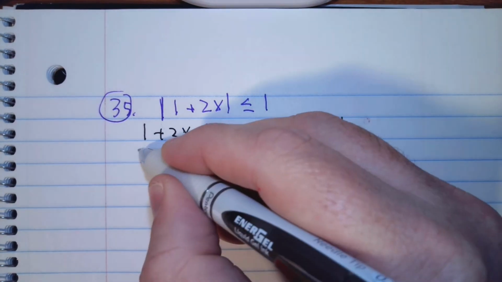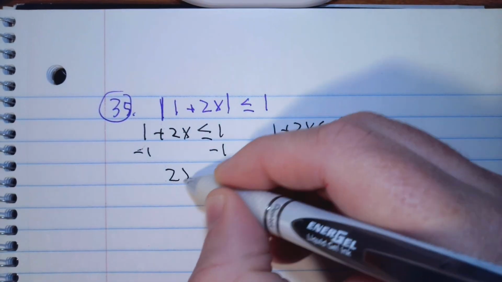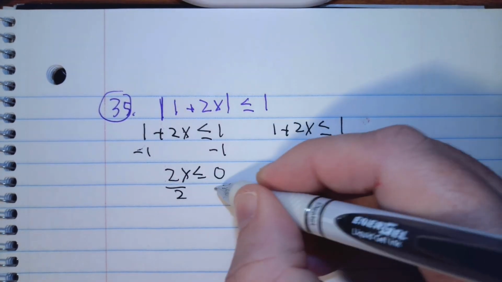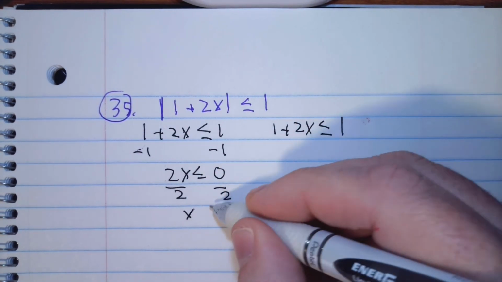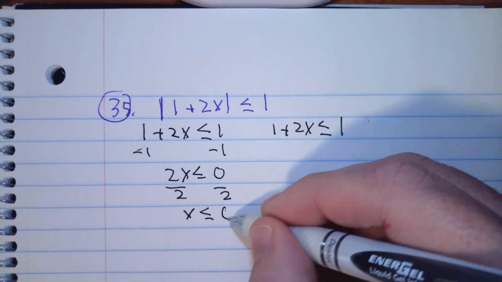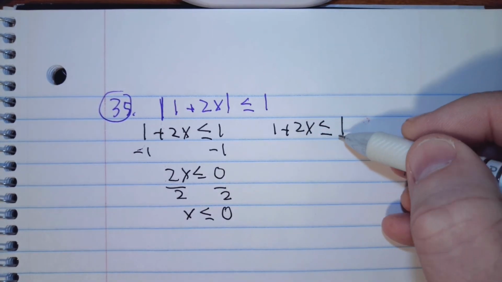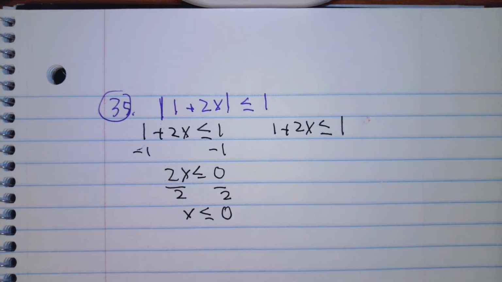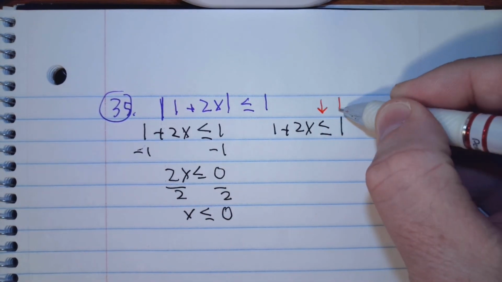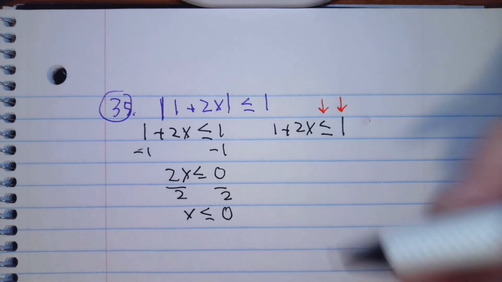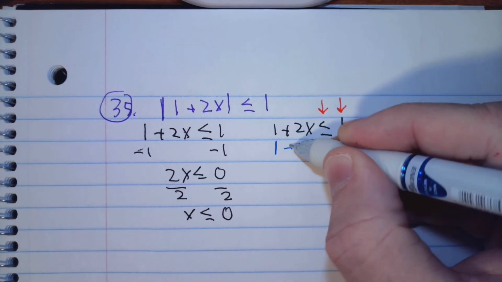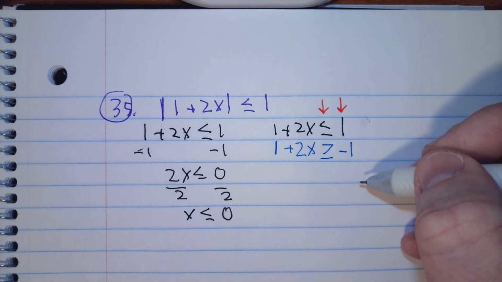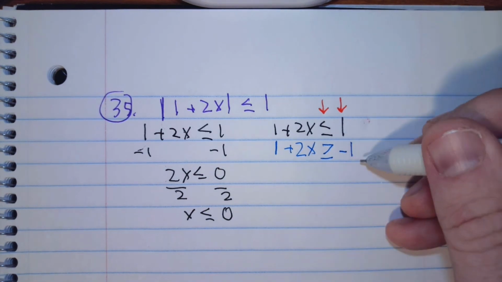Okay, so subtract 1, subtract 1. I get 2x is greater than or equal to 0. X is less than or equal to, well, 0. All right. Well, looks like I didn't do anything correct over here. What did I do wrong? Well, that needs to change and that needs to change. So I'm going to correct it. So that's supposed to be 1 plus 2x. Don't change anything about that. It's supposed to change this and change this. Otherwise, you'd get the same answer, and there's no point in doing a problem twice if you're going to get the same answer.